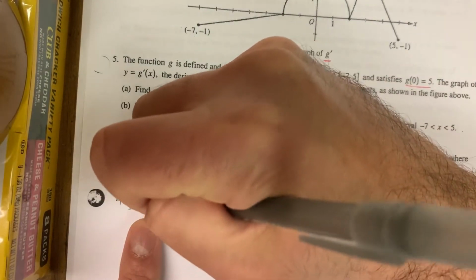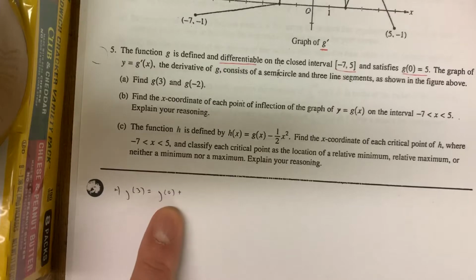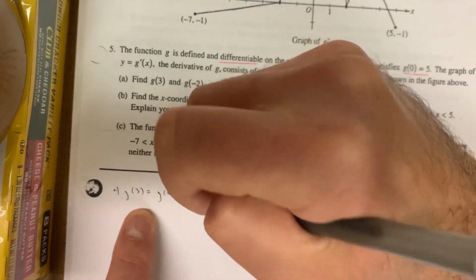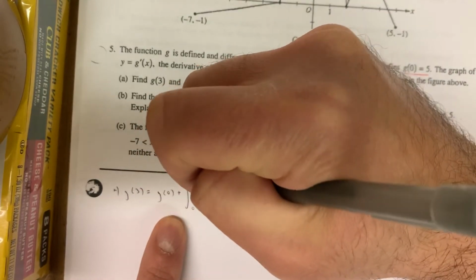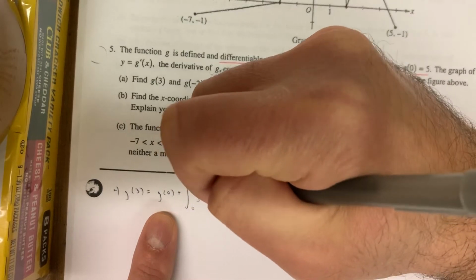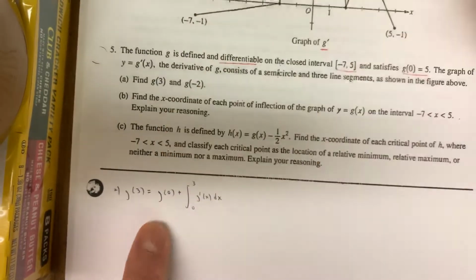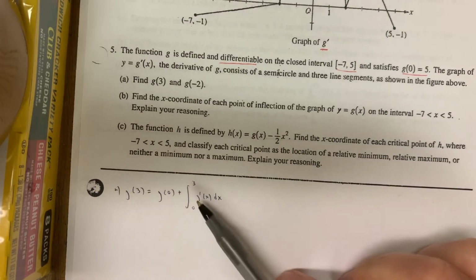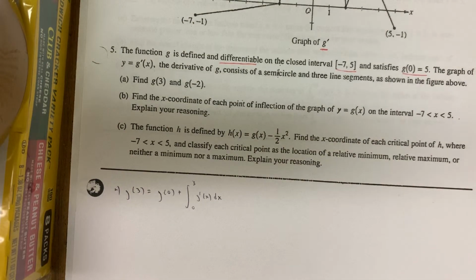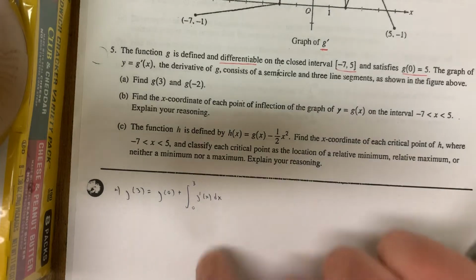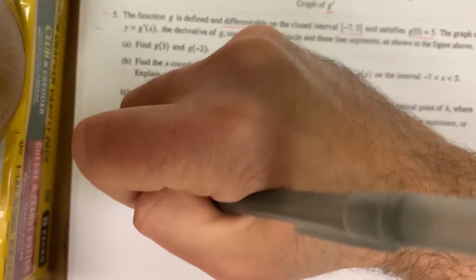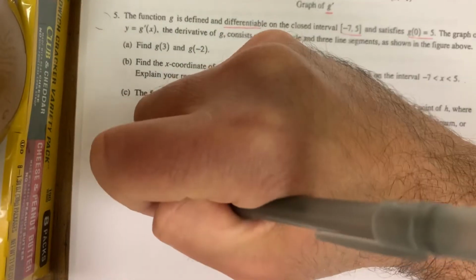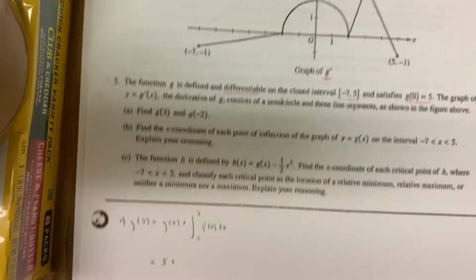Remember, we know what g of 0 is. We want to know what the heck was the change in g from 0 to 3. So if you want the change in g, you integrate the rate at which g changes. Just like the integrate-the-rate applied problems on the AP, this is still technically integrate the rate. That's why people aren't sure if those are going to show up or not, but this is definitely fair game right here. g of 0 we know is equal to 5, plus the integral from 0 to 3 of g prime of x.